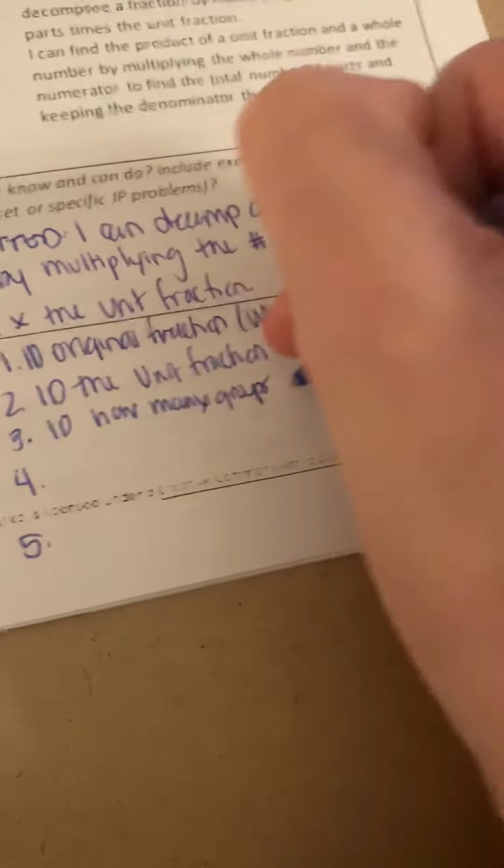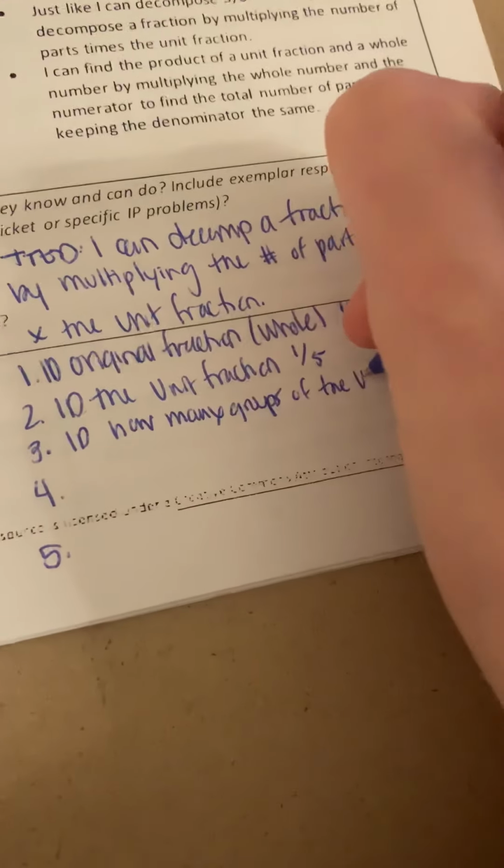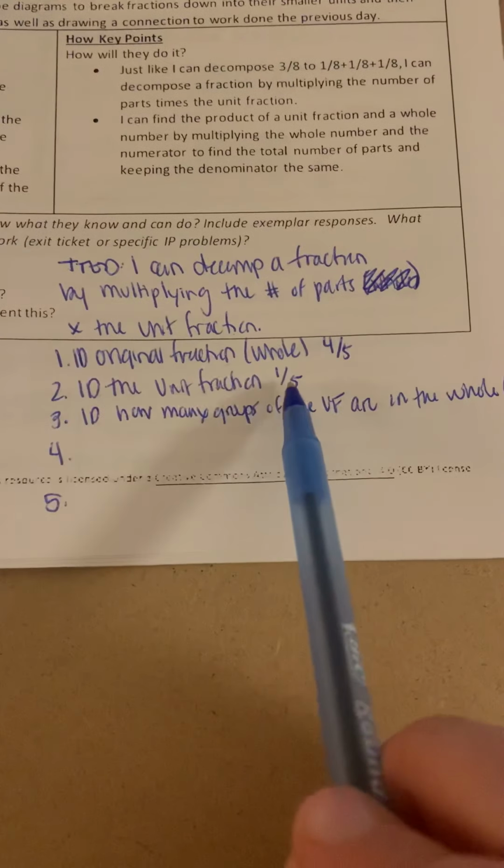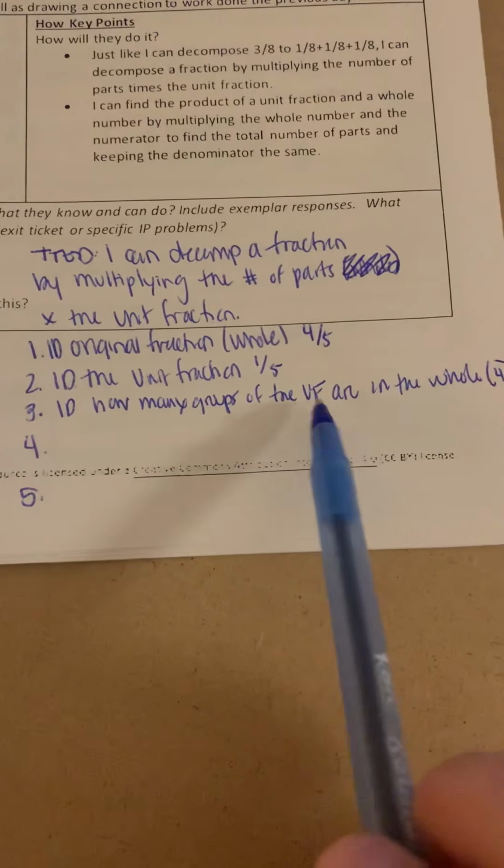Identify how many groups of the unit fraction are in the whole. Sorry guys, there are 4. So identify the original fraction, 4/5. Identify the unit fraction, 1/5. Identify how many groups of the unit fraction are in the whole, 4. And I would write that out as 1/5 plus 1/5 plus 1/5 plus 1/5. 4 groups of 1/5.